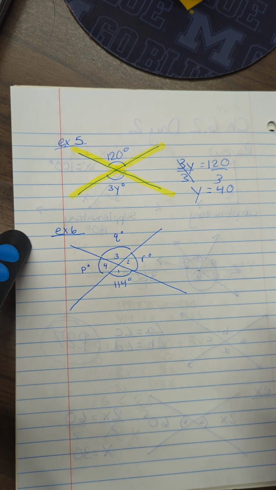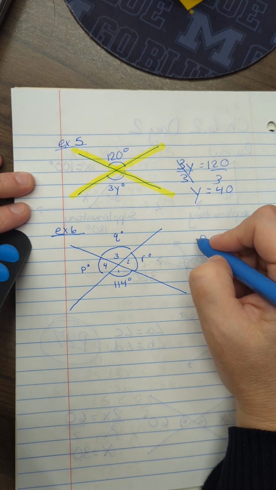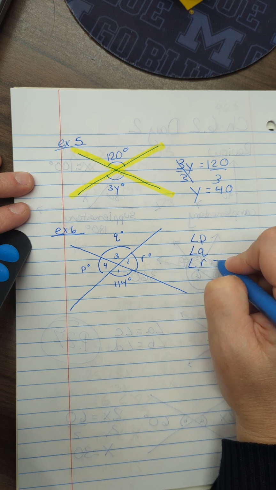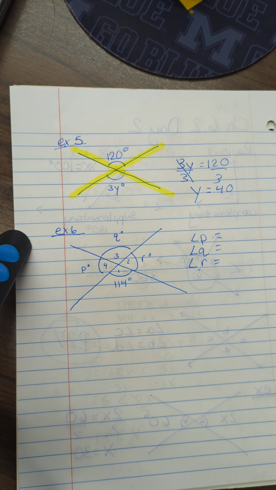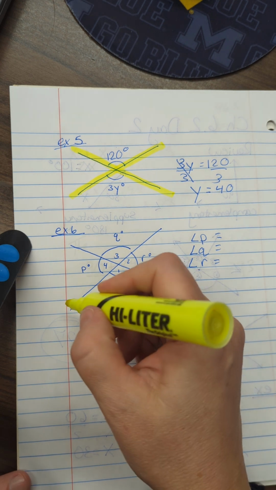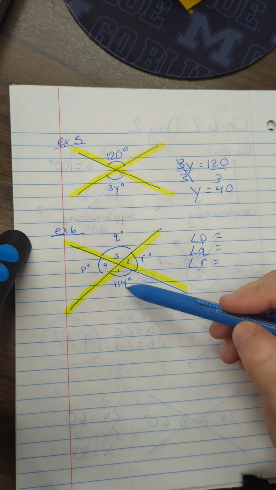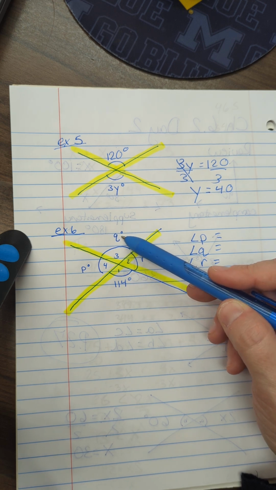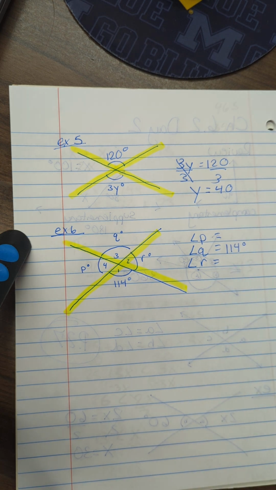And we have to figure out what is angle P, what is angle Q, and what is angle R equal. And all we know is 114 degrees. So the first thing I want to see right away is, oh, look at this. I have an X. So I know vertical angles are equal. So right away, without even trying very hard, I can look across my X and know that Q has to be 114 degrees. Has to be.